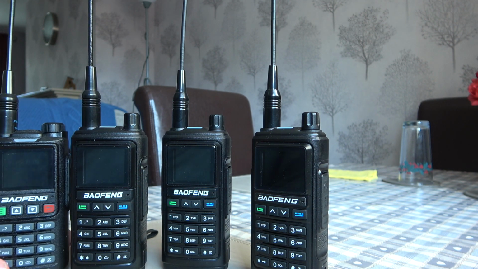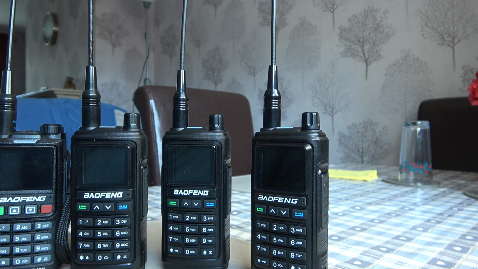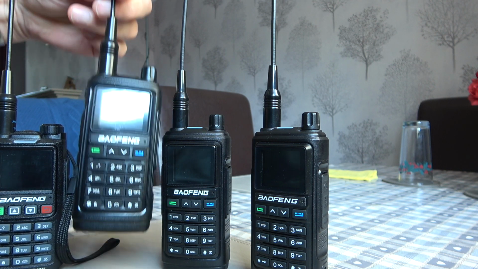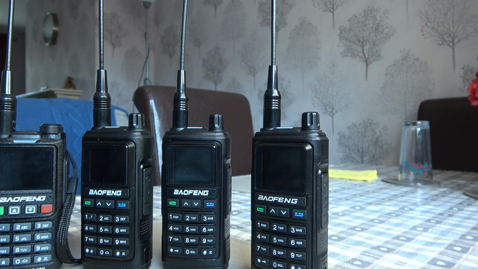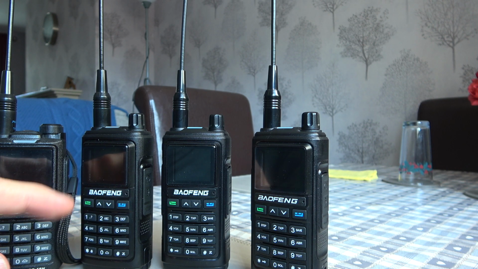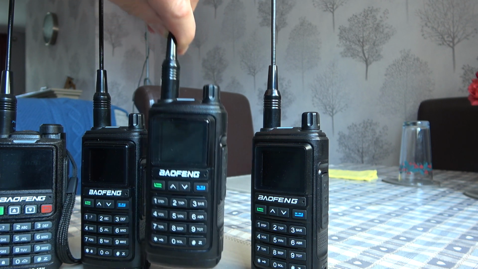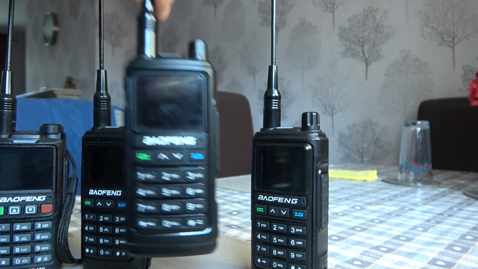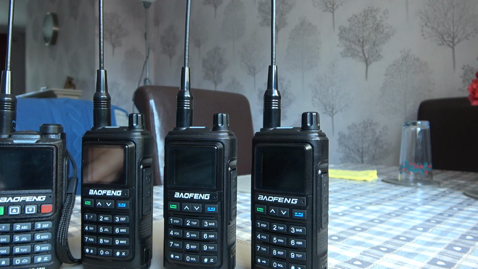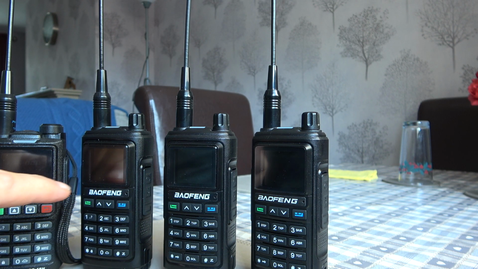Now, the BF-18H and the UV17 Pro GPS use the same software, as I have said, and the software that they use is the version 1.2.4. So these two use that version of the software. This radio, which is the UV17 version 2, will not work with that software that these two use.